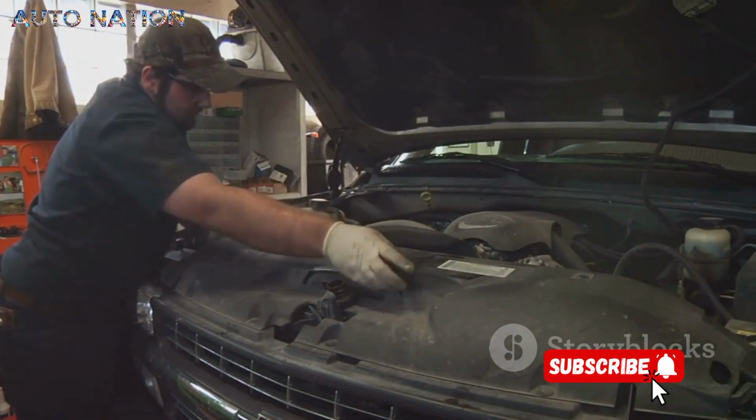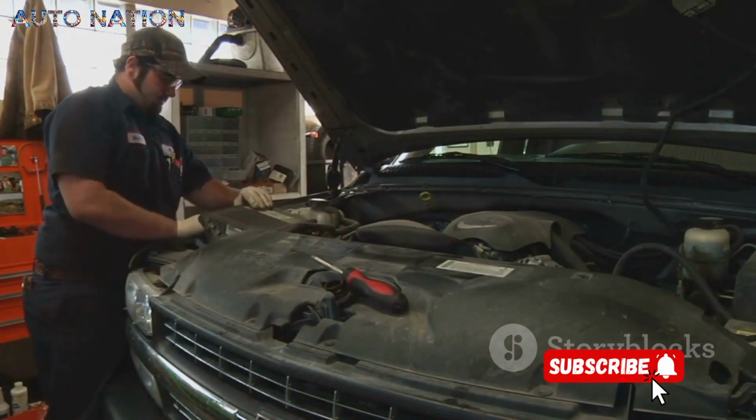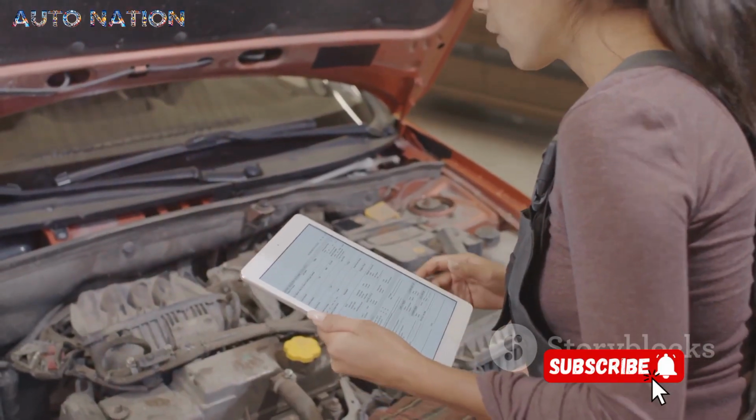Next time you suspect something's off with your car, give these steps a try before heading to the mechanic. You might just save yourself some time and money.